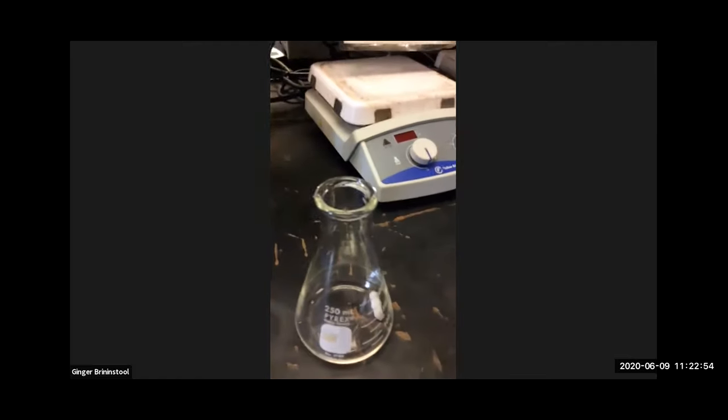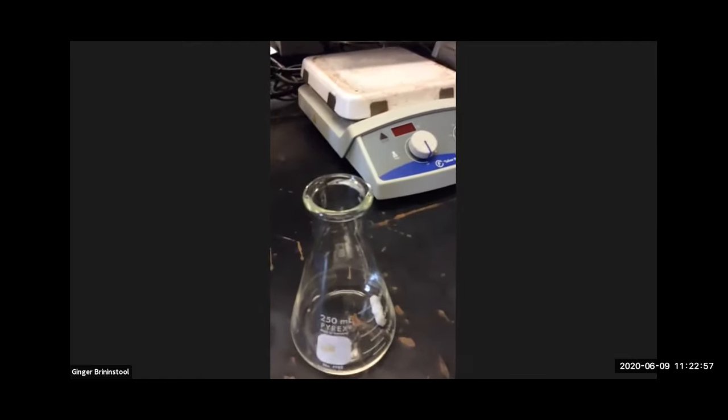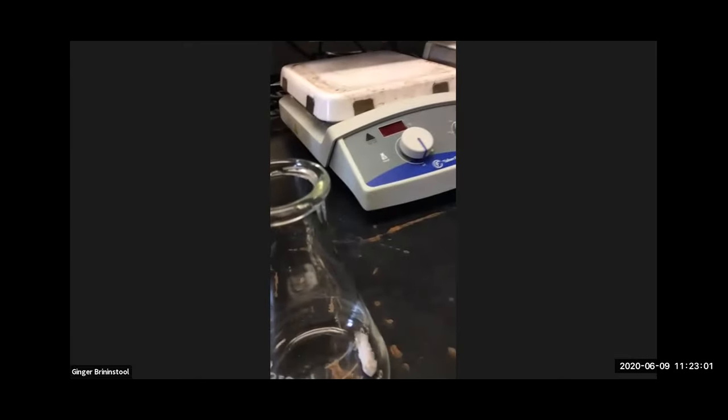All right, so we need a flask to put our powder in. We also need a stir bar. Stir bars are kind of tiny. This one is little, not very big. This stir bar is going to go in there. I lean the flask to the side and let it slide in. And then I'm going to take the powder and add the powder to the flask.